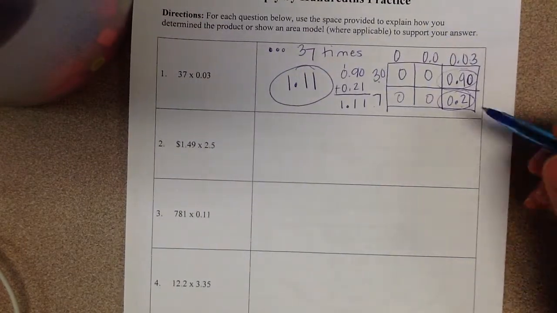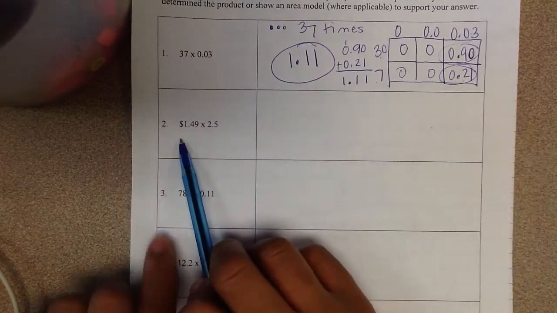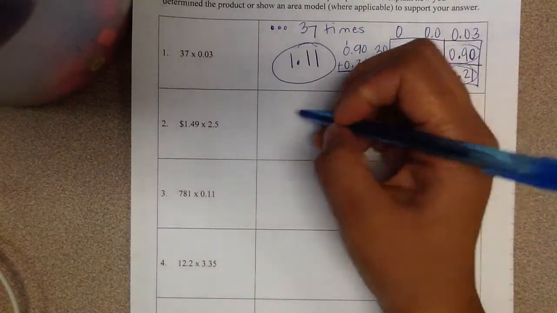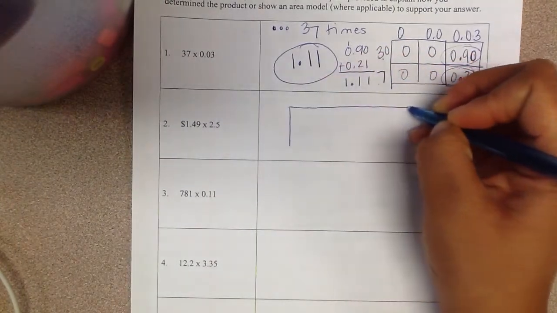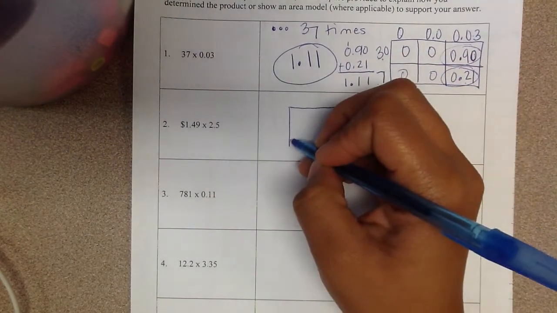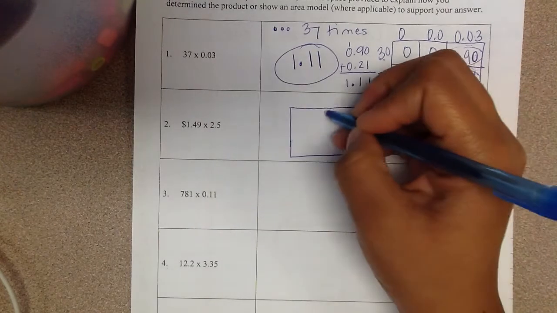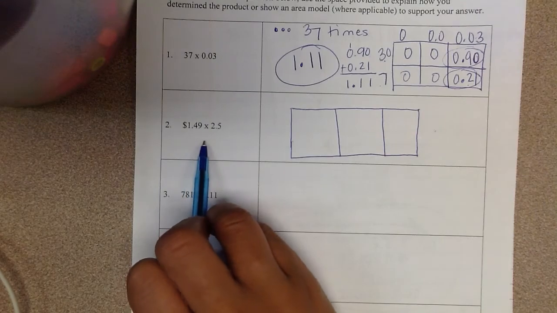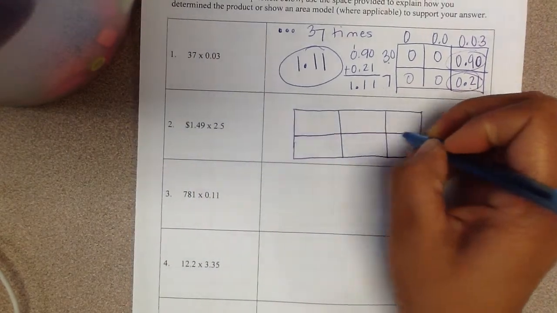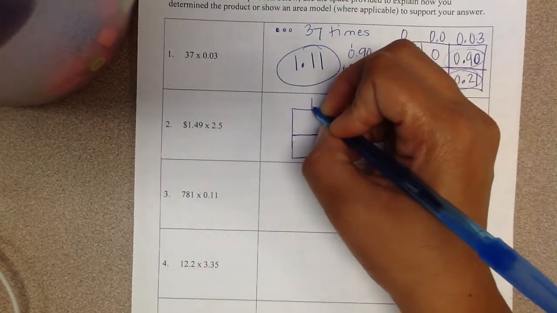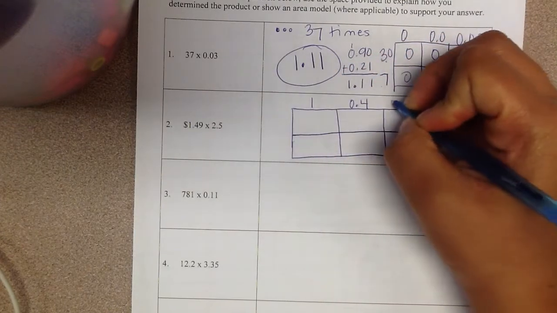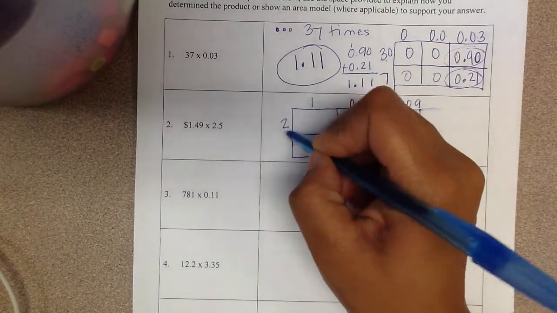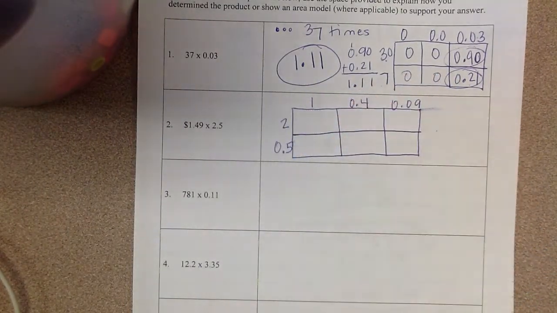All right, now if I look at this next problem, $1.49 times 2 and 5 tenths, it makes the most sense to do a box here. So I'm going to have 3 sections because one of my numbers has 3 digits. And then I'm going to have 2 sections because another one of my numbers has 2 digits. So I'm going to put 1, 4 tenths, 9 hundredths. Then I'm going to put 2 wholes, and I'm going to put 5 tenths here.